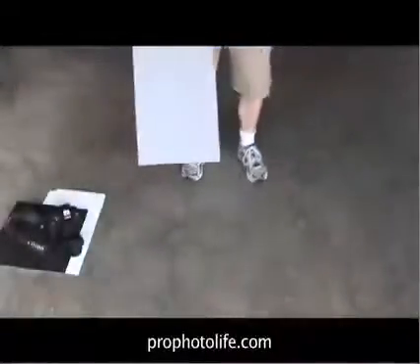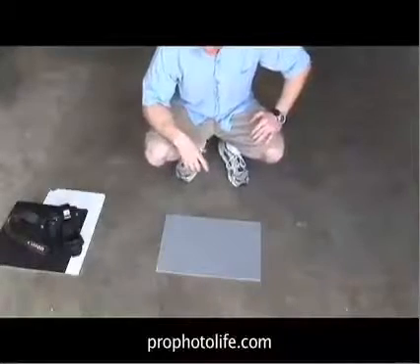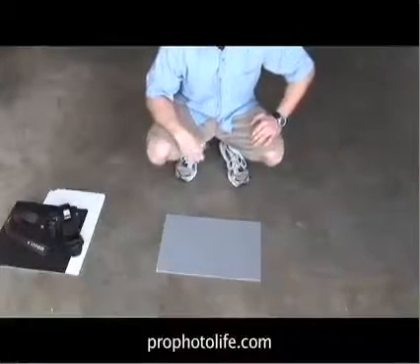Let's average it all together and mix it all up and get that middle value that it's probably seeing. So since the camera basically sees things as middle values, I've picked up a gray card and I'm going to take a photograph of it doing just exactly what my camera meter tells me.